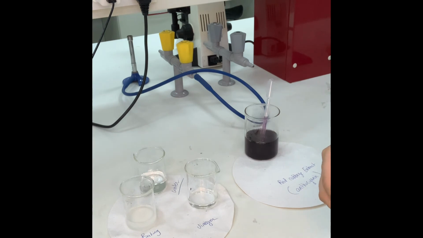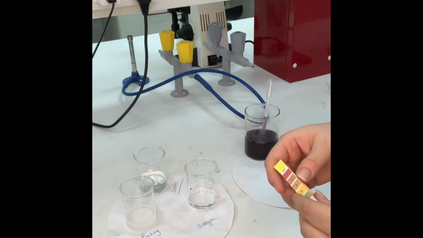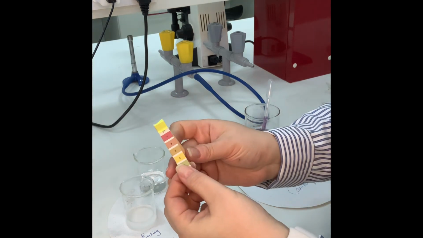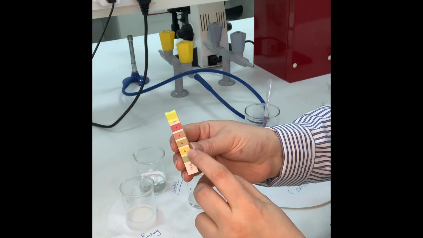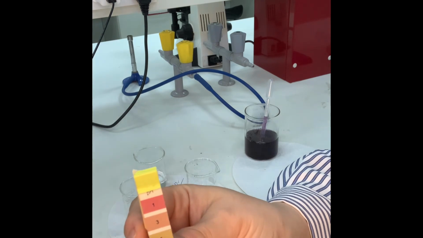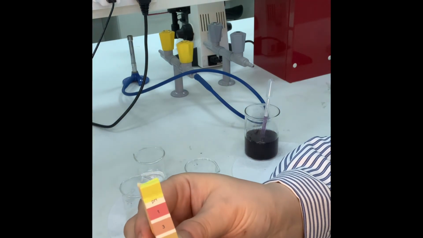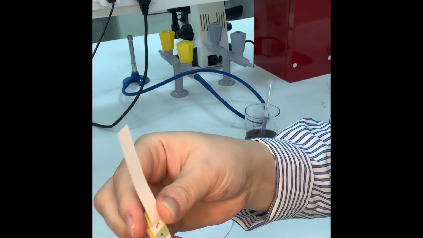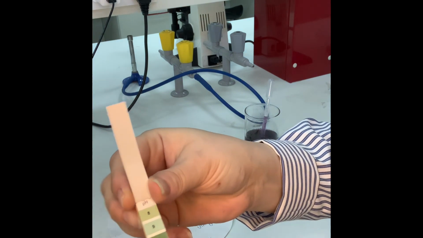First of all, I will use the papers, and whatever color you get indicates the pH number over here. This is for the acids, and this is for alkali.